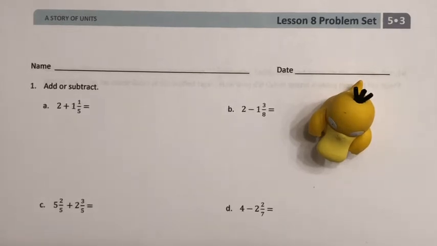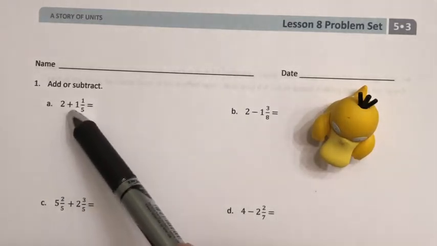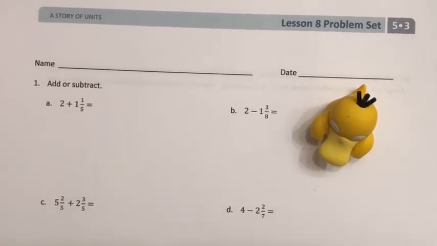Basically what we're going to be doing is adding and subtracting mixed numbers, so numbers that have whole numbers that also have fractions attached to them. As you can see, we have addition here and some that are subtraction, a very similar way of solving these. A, C, E, and G are addition, while B, D, F, and H are subtraction. So I'll do two examples of both.